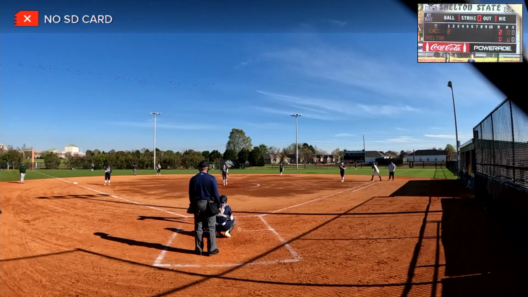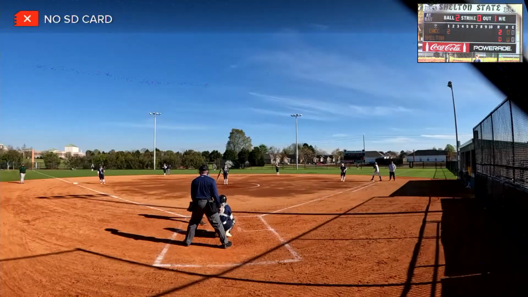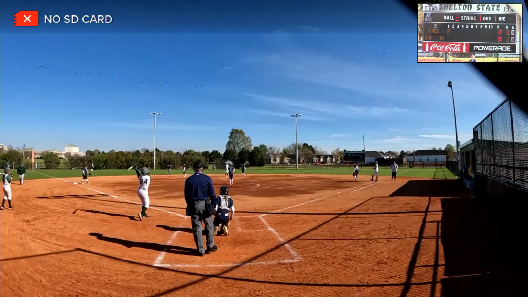This is Hannah Marlar. She's the DP this game. Another ball, 2-0 the count to Hannah. Yeah, it's a strike. 2-1.